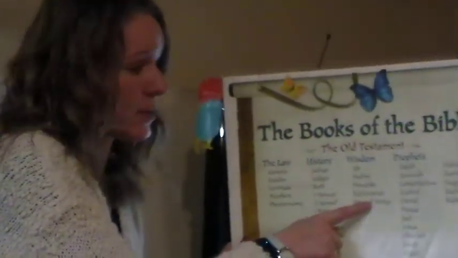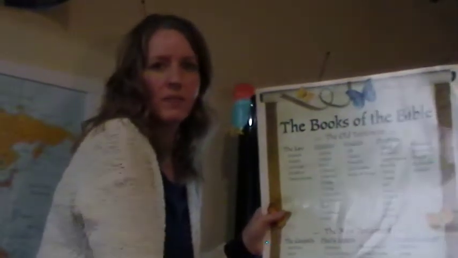Then we're going to have the left field books of wisdom where that sand was dumped. Then we're going to go through the 5 prophets, looking at the schedule, and then all of the silly techniques for the minor prophets, okay?